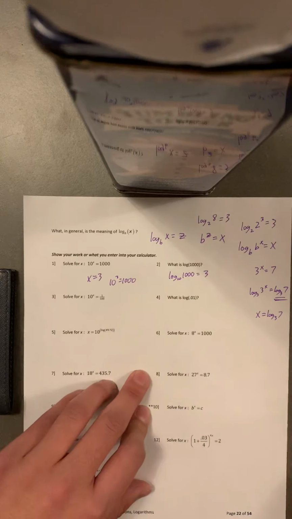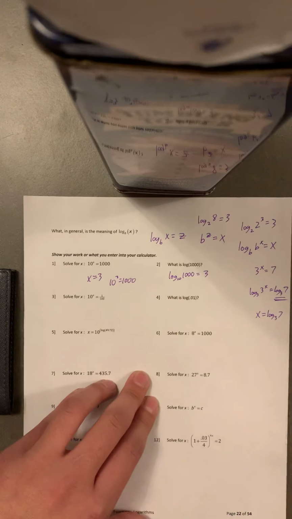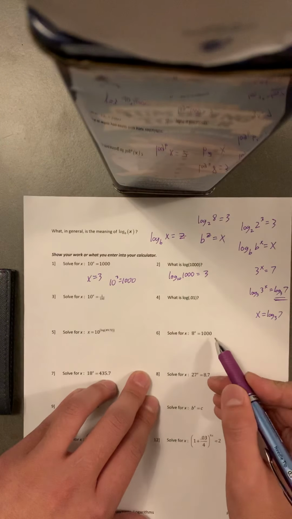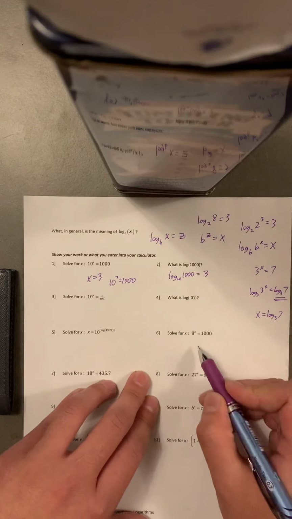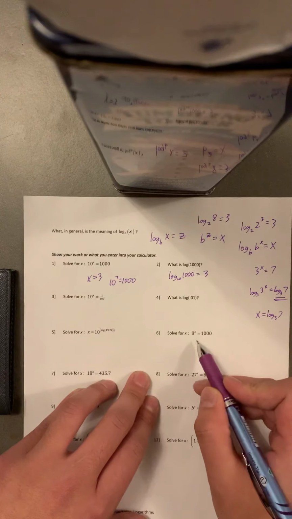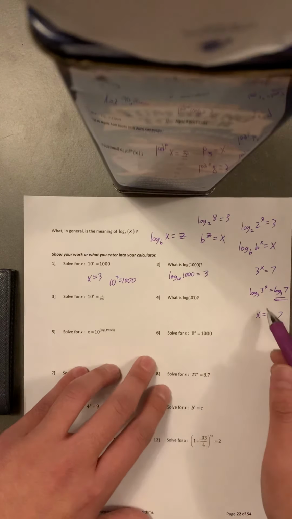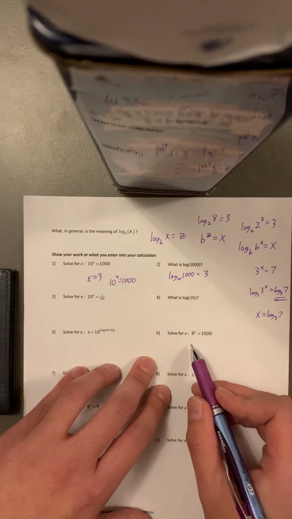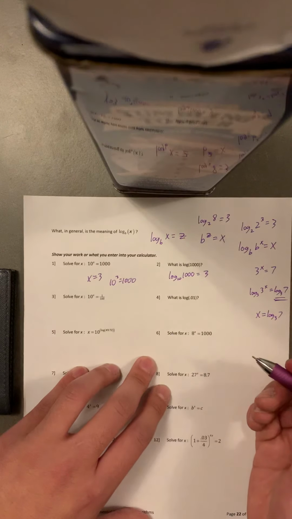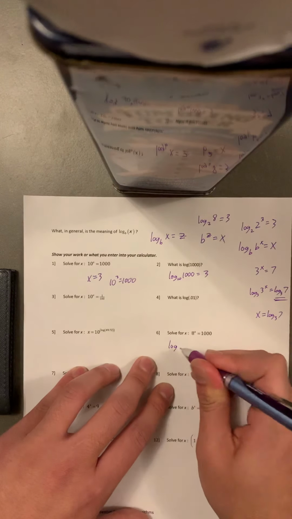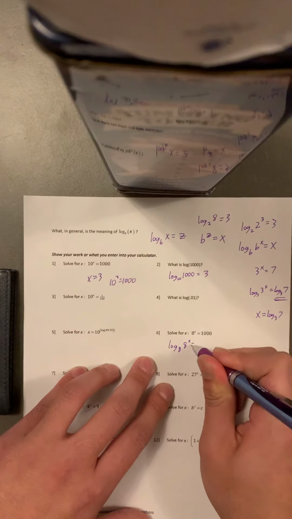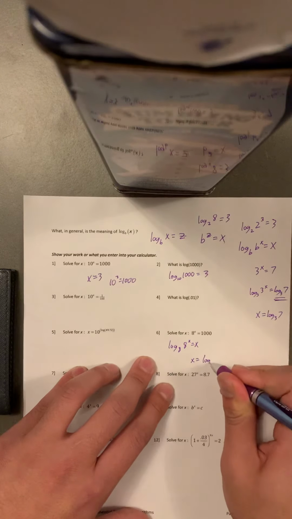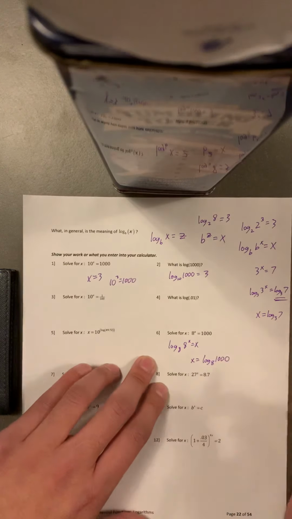So let's look at a to the x equals 1,000. This is different than some of the other cases we've seen because we're not going to get 1,000 into base 8 in a clean manner. So we aren't just going to make this 8 raised to something and set that something equal to x. This is where we go back to taking log base something. In this case, I want to take log base 8 of 8 to the x, because log base 8 of 8 to the x is just x. So now x is just log base 8 of 1,000.